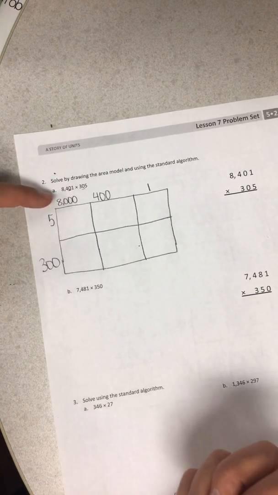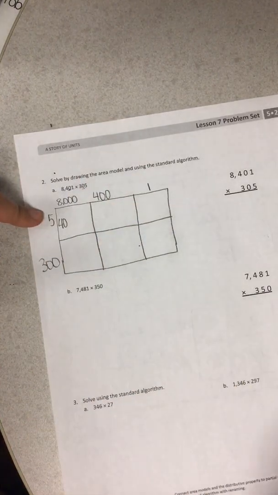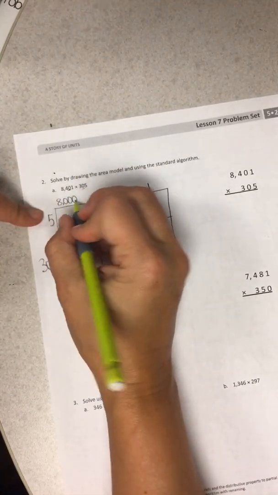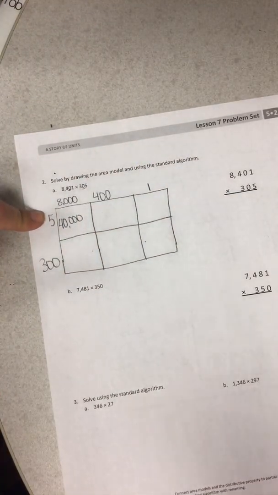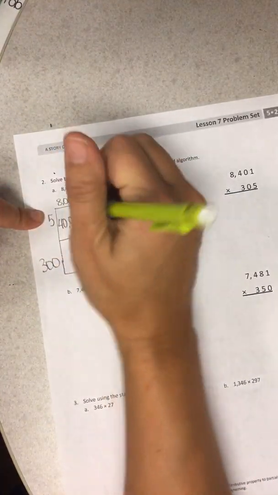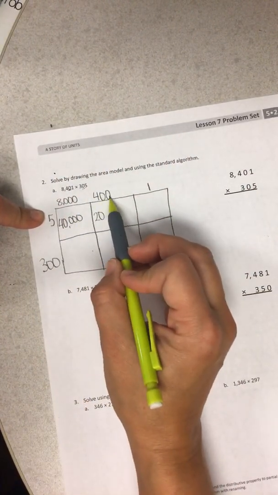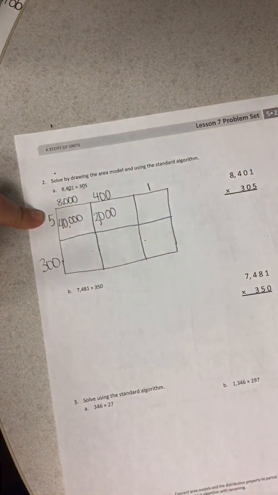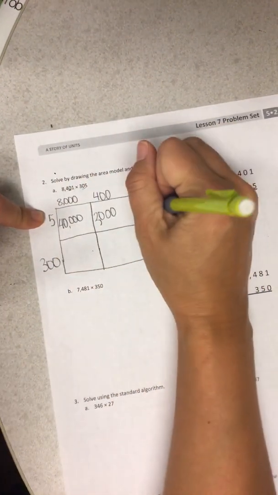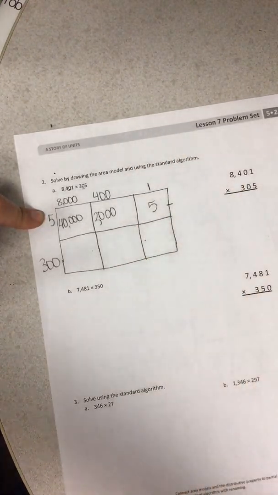So while this looked like it was going to be a lot of work, it actually really is not, guys. So 8 times 5 is going to be 40, but it's 40,000, okay? So I have 3 zeros. I'm going to add 3 zeros, not have 3 zeros altogether, add 3 zeros. 5 times 4 is going to give me 20, and remember it's 20,000, so I've got 2 zeros. I need to add 2 zeros, not have 2 zeros altogether. Then 5 times 1 is 5.